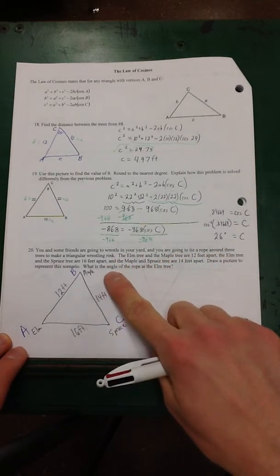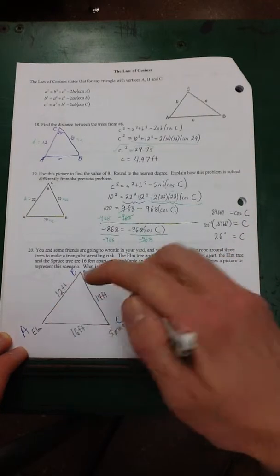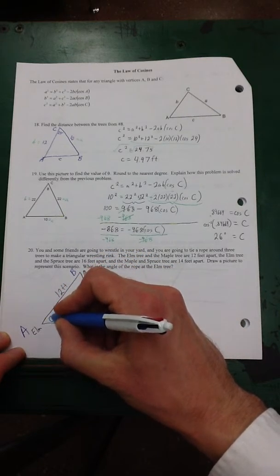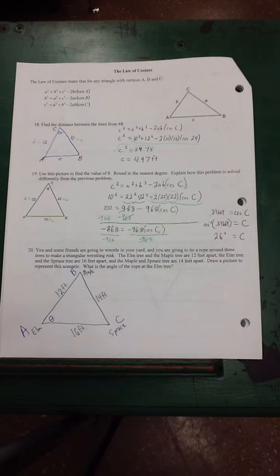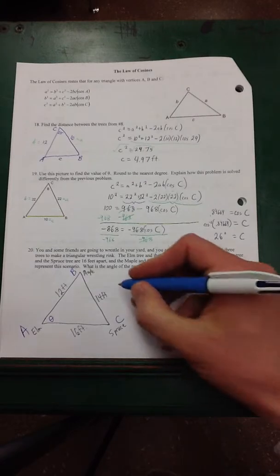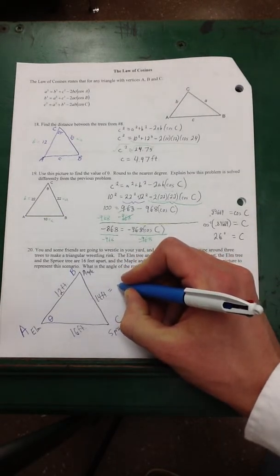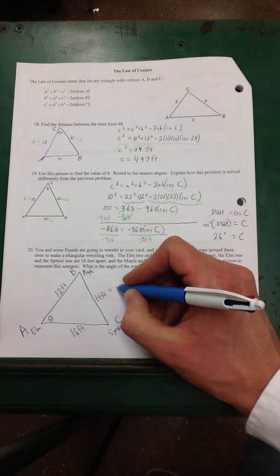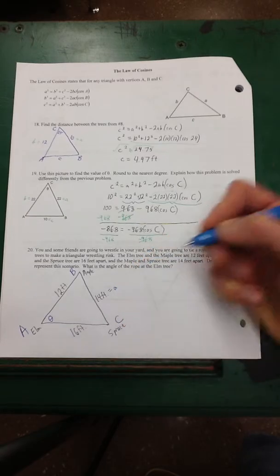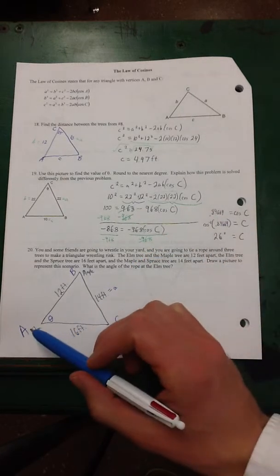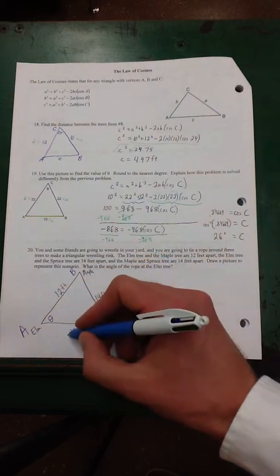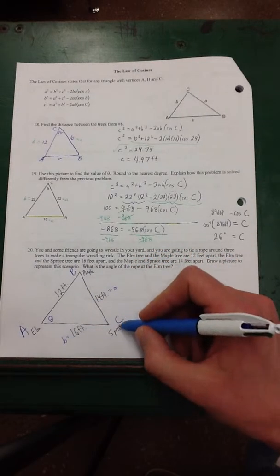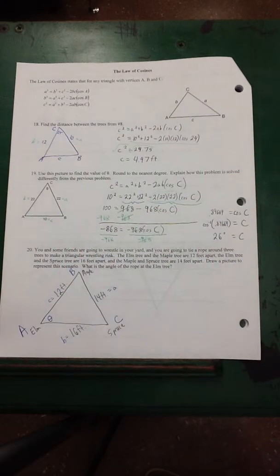So, what's the angle of the rope at the elm tree? Well, I'm looking for the angle of the rope at the elm tree. That would be this right here. Let's start labeling what we know. We know this. Is that little a, little b, or little c? Good guess, I hope. It's across from big A, so it's little a. Across from big B is little b. Across from big C is little c.